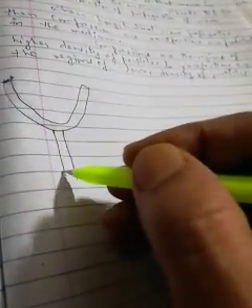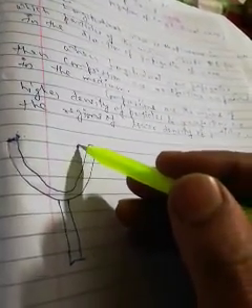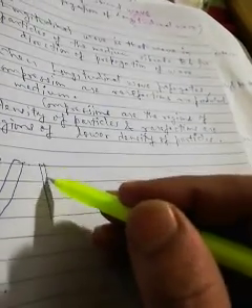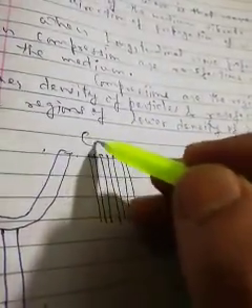Those regions are called compression regions. When particles are brought closer to each other, this region is the compression region.